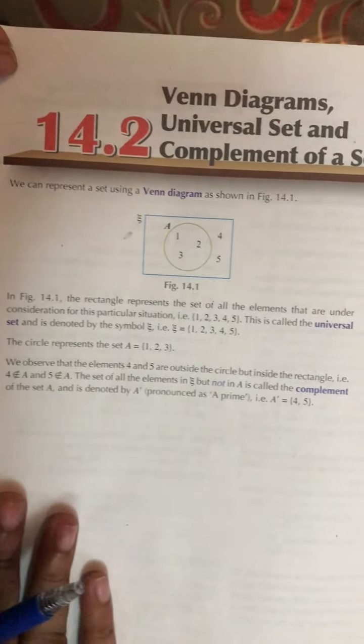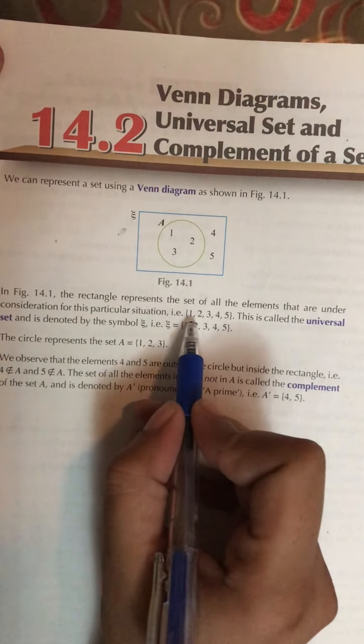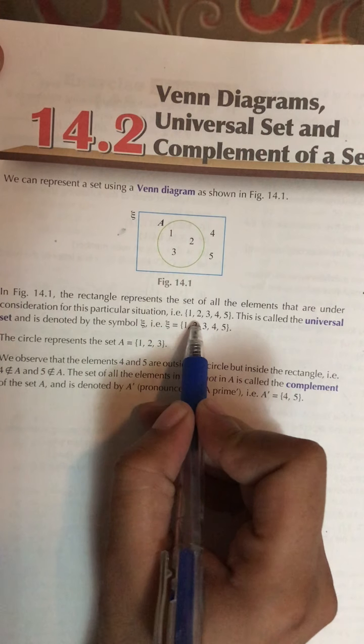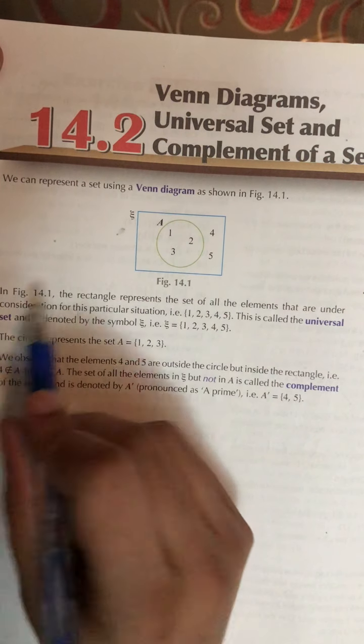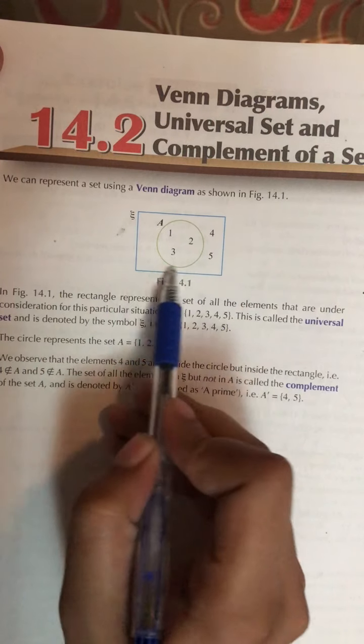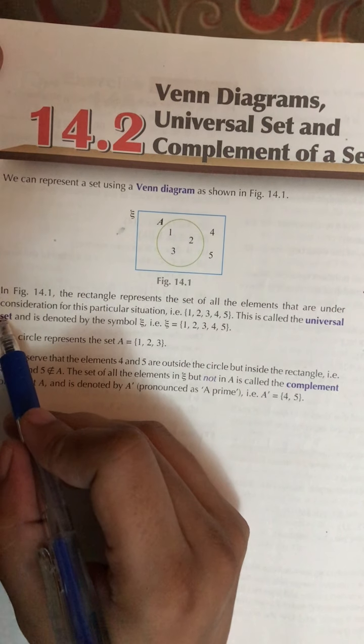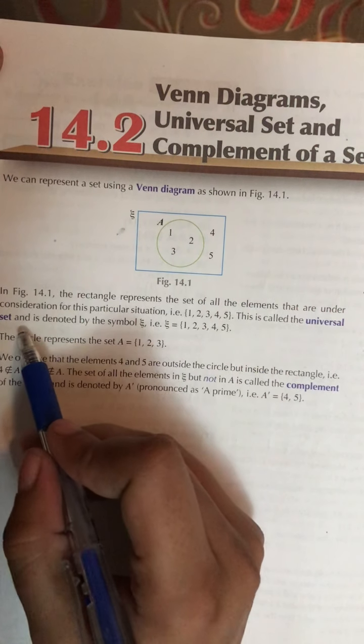For example, 1 2 3 4 5, this is the set of all elements. This is called the universal set. The whole set, this rectangle, is the universal set. This is the biggest set, that's why it is called the universal set.